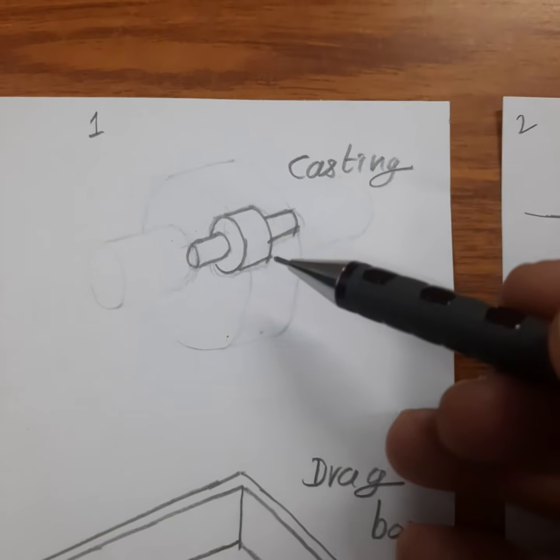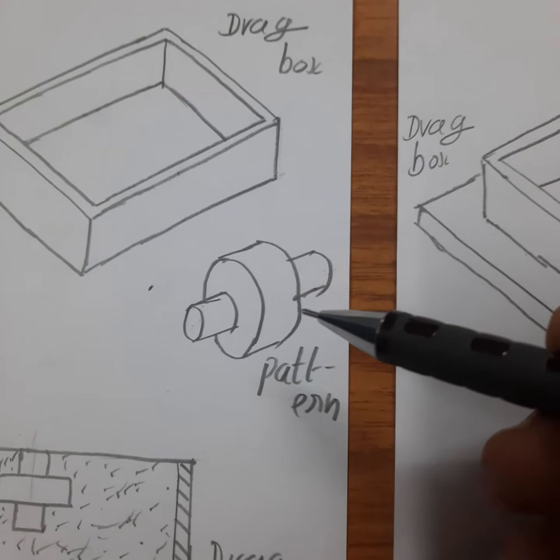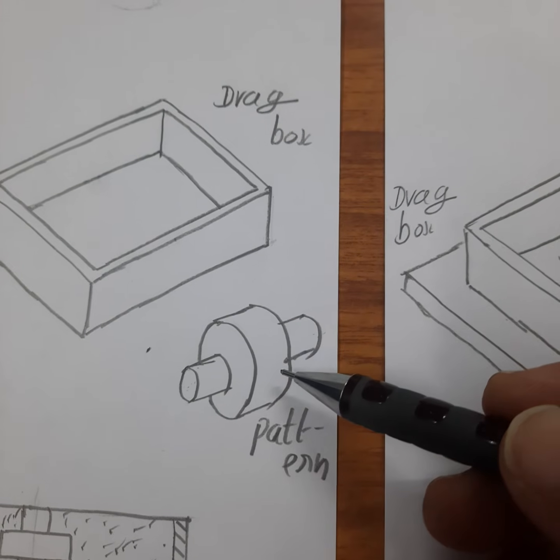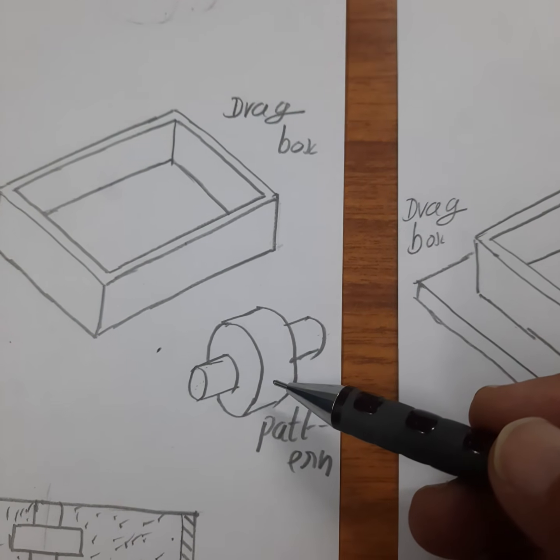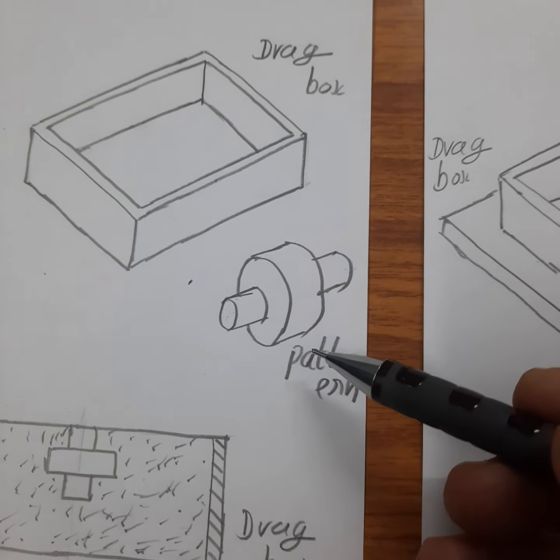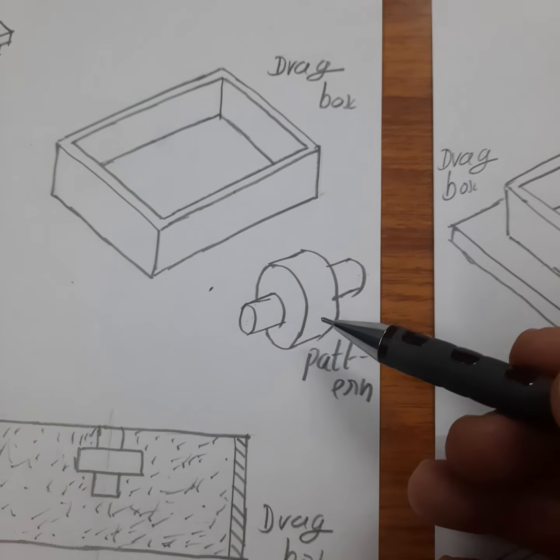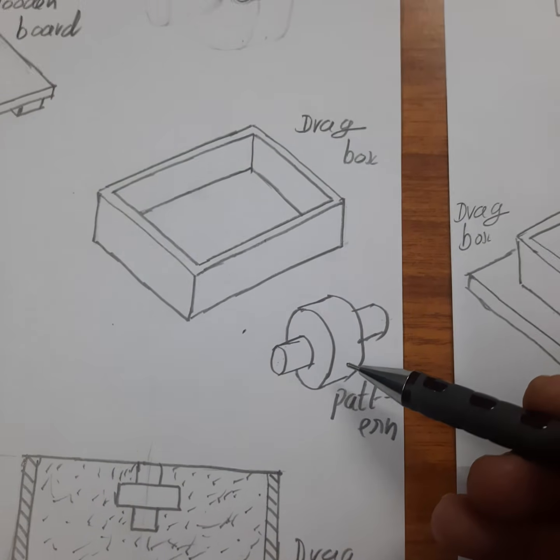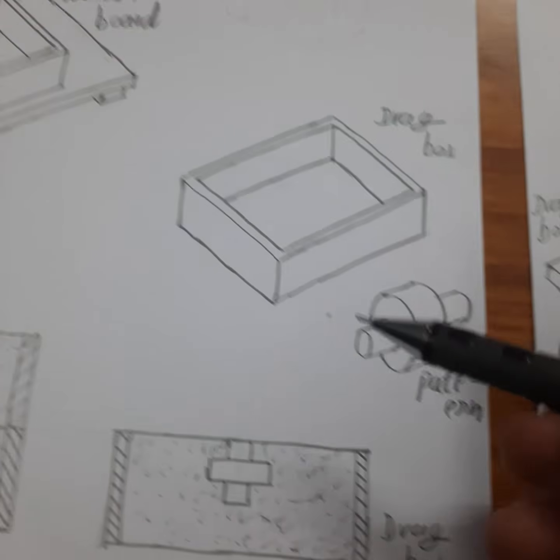For casting this product, the pattern is similar to the casting, but the size is a little bit bigger than the cast size. So this is the pattern for making this casting, which we are going to use for making the mold out of green sand.